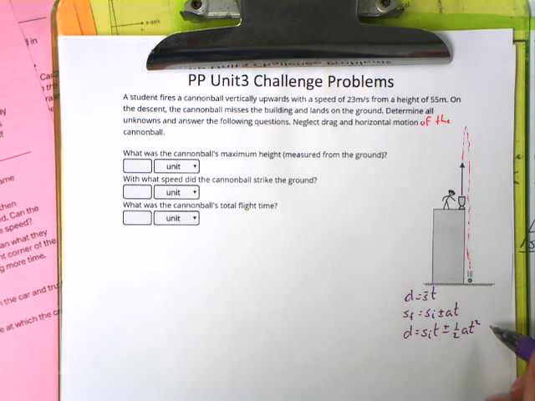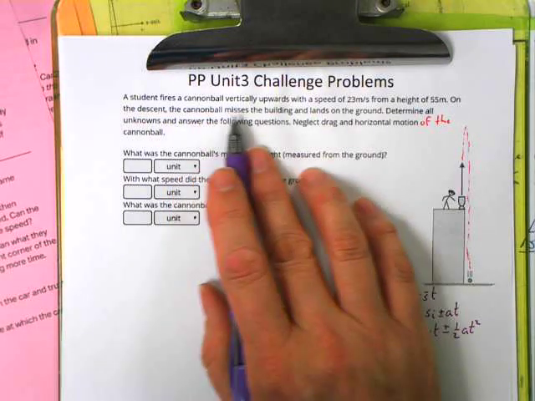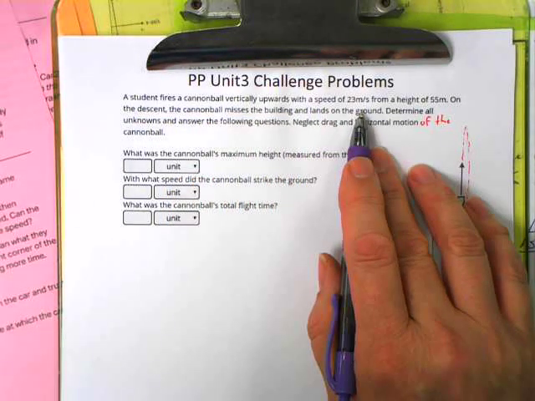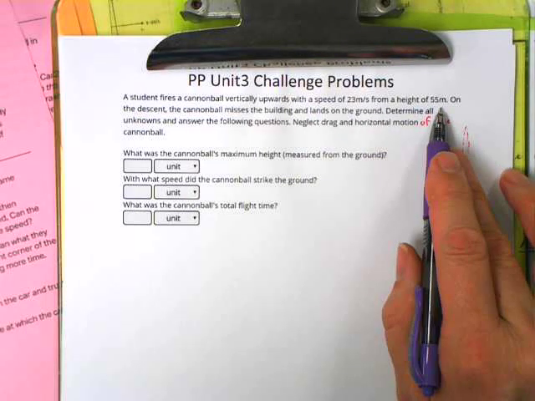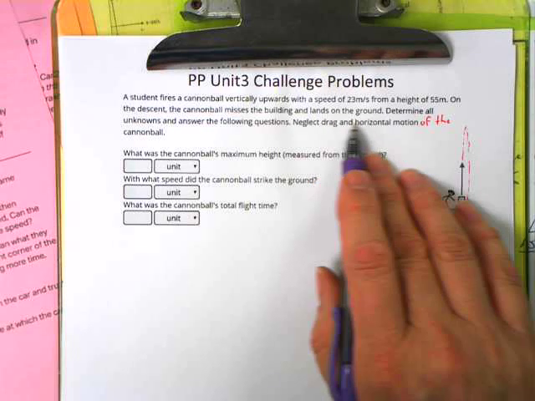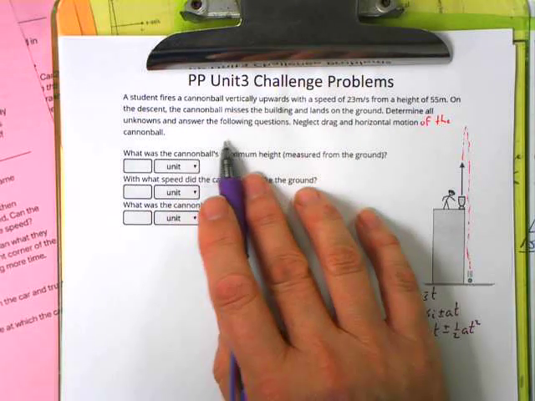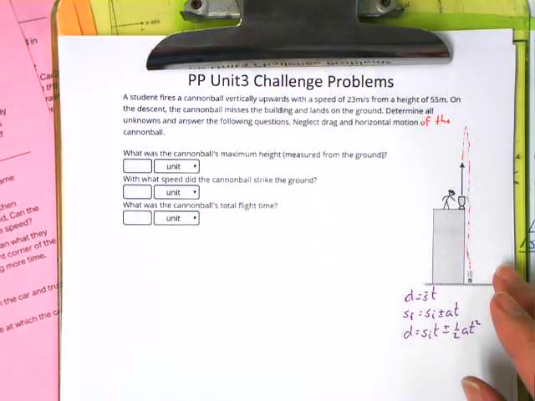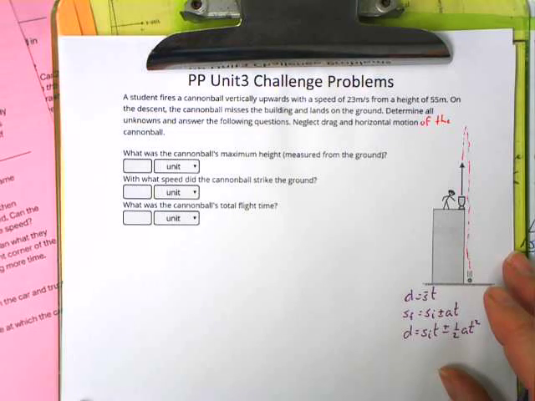Okay, in this problem, a student fires a cannonball vertically upwards with a speed of 23 meters per second from a height of 55 meters. On the descent, the cannonball misses the building and lands on the ground. Determine all of the unknowns and answer the following question. Neglect drag and horizontal motion of the ball.